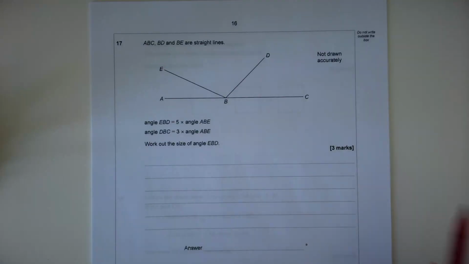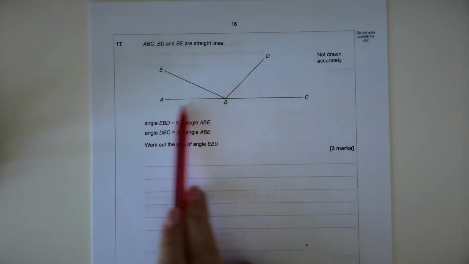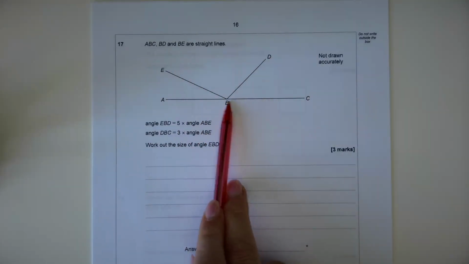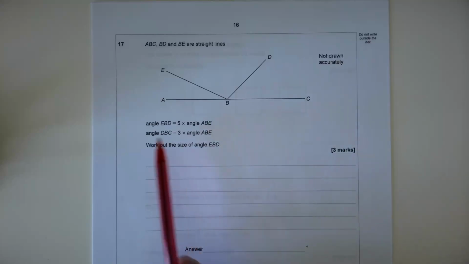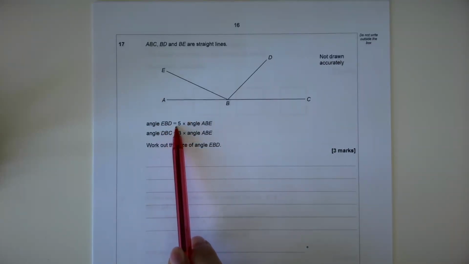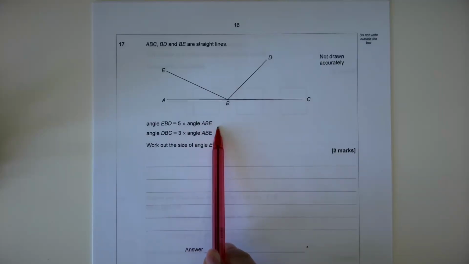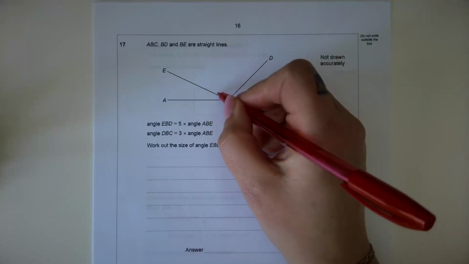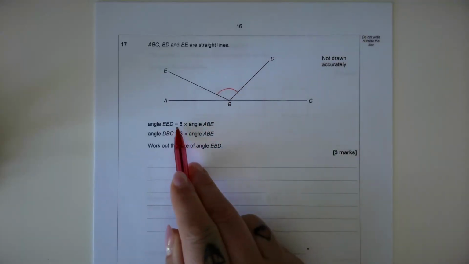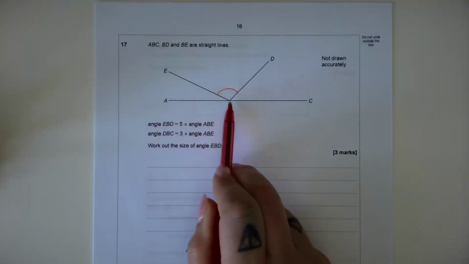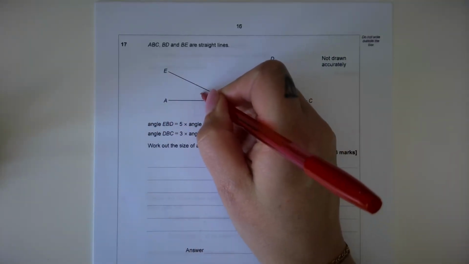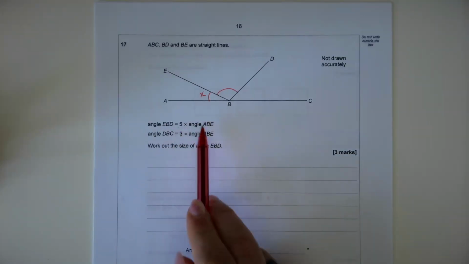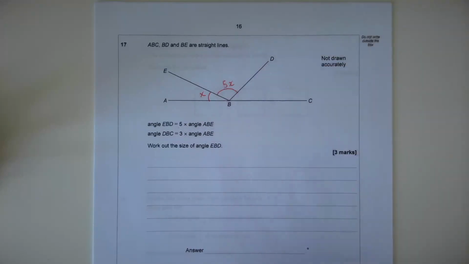Question 17. ABC, this straight line here, BD and BE are straight lines. Angle EBD equals 5 times angle ABE. So that is angle EBD. It's 5 times angle ABE. Well, ABE is this angle here, so I'm going to call that angle X. And if EBD, the angle, is 5 times that, I'm going to label that as 5X.